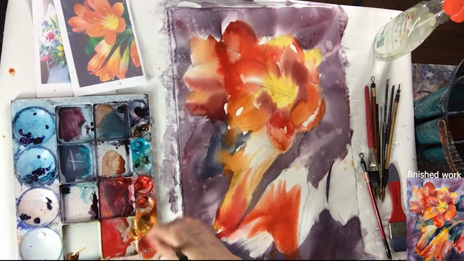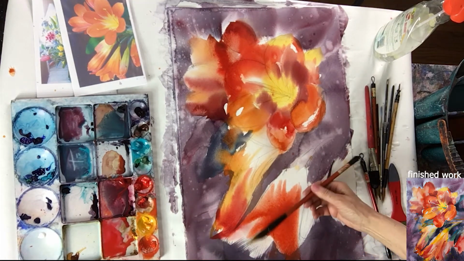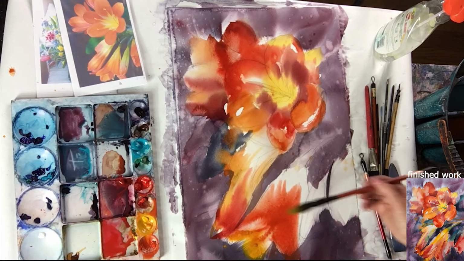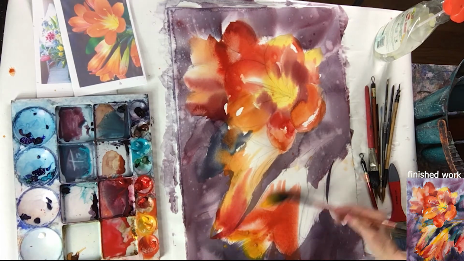So we're gonna get some yellow. And I just want to emphasize some of these edges over here to create light. Yellow is a great color to really create light. We're going to add some more.